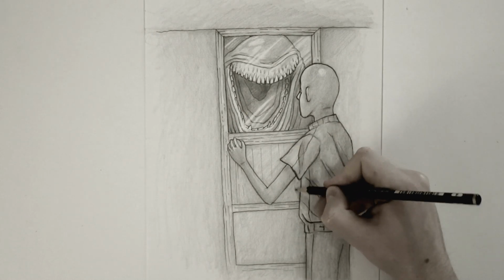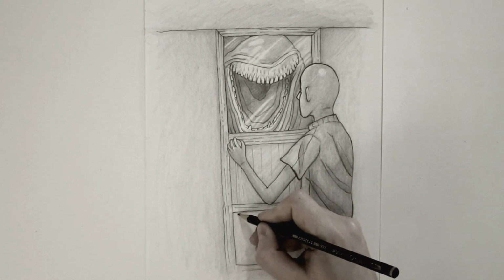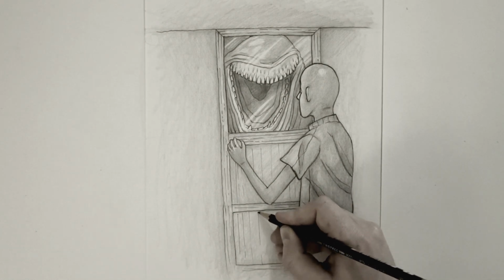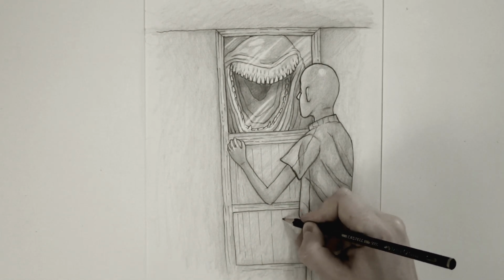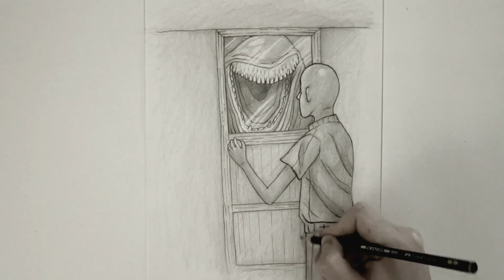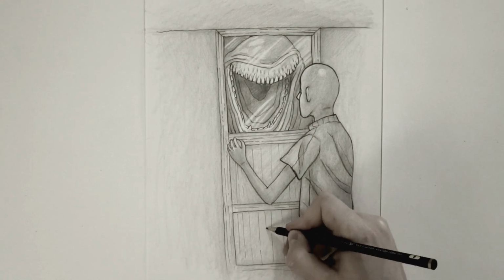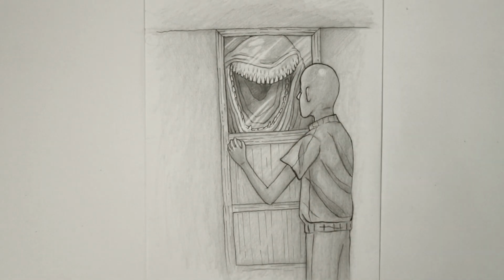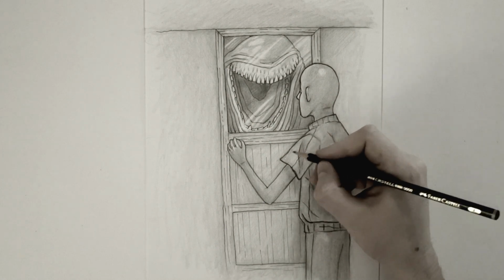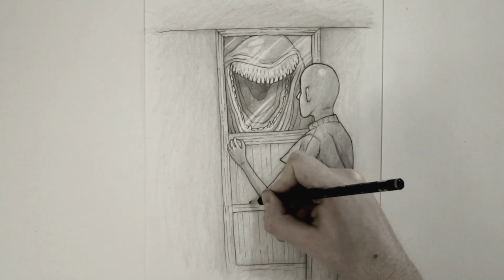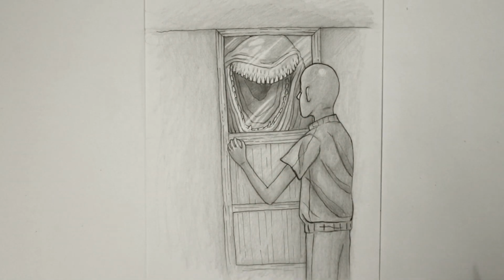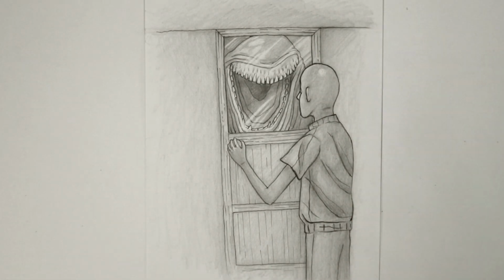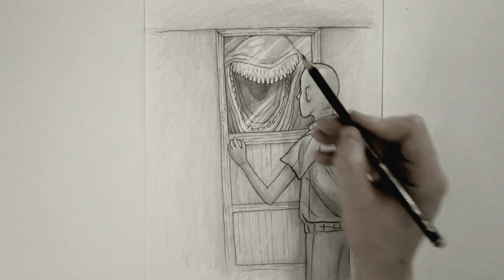And on this, the wood is kind of going vertically, like so. Just like so. Alright, that's a nice textured door, I would say. That's pretty nice looking.